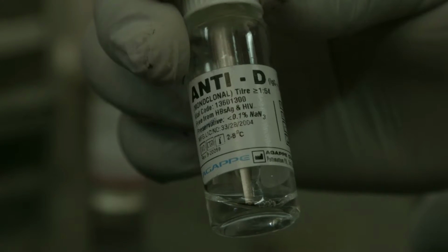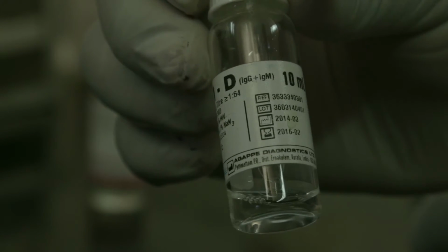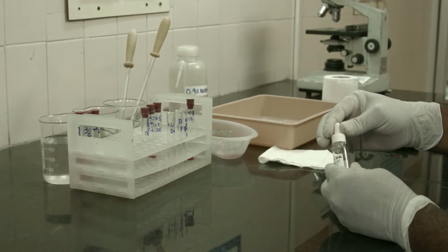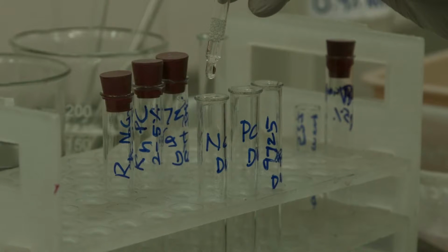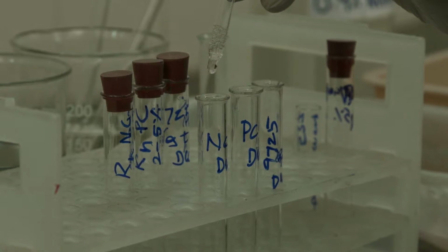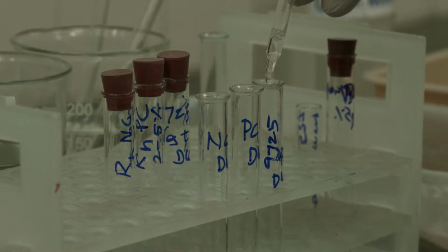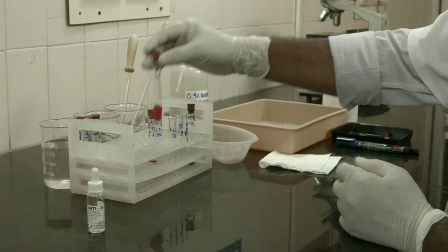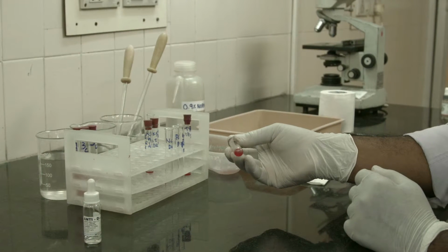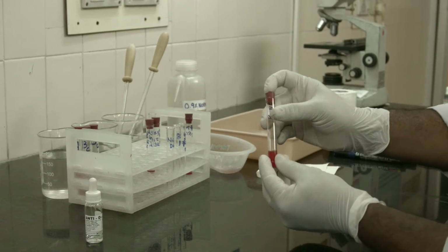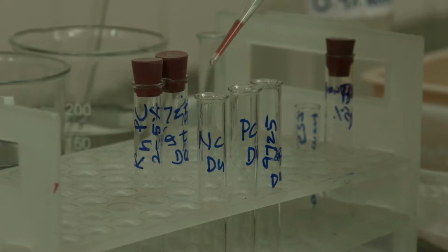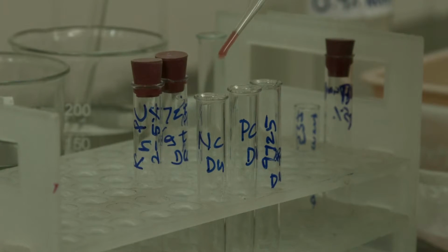Take 2 drops of anti-D, blend of IgG and IgM, in a test tube labeled test or test tube D2 for RH typing procedure, and in test tubes labeled positive control and negative control. Add 1 drop of 2 to 5% washed cell suspension of test sample in test tube labeled test or D2.